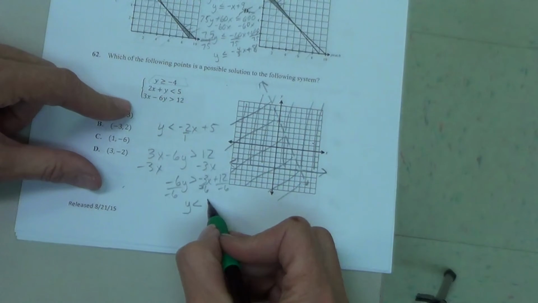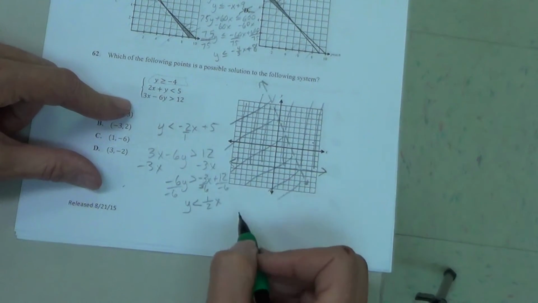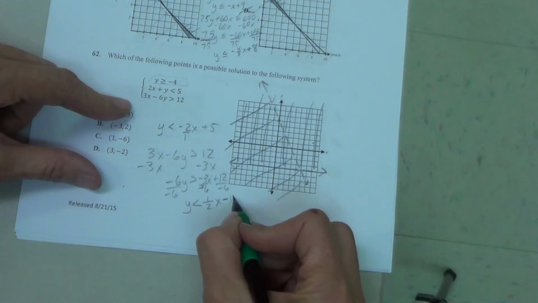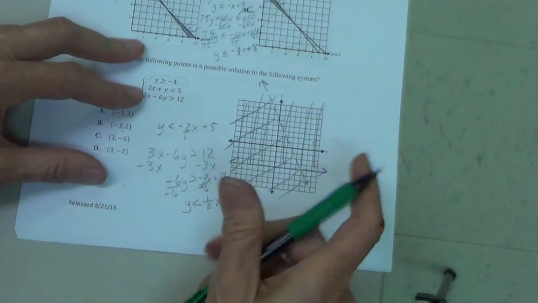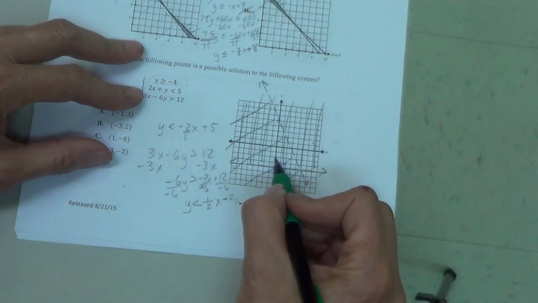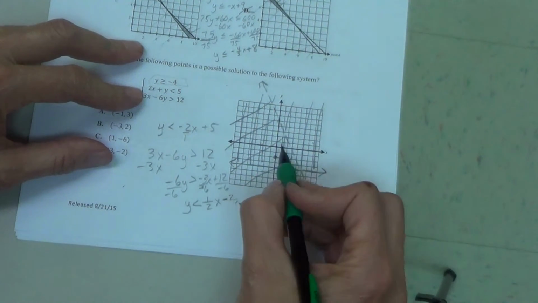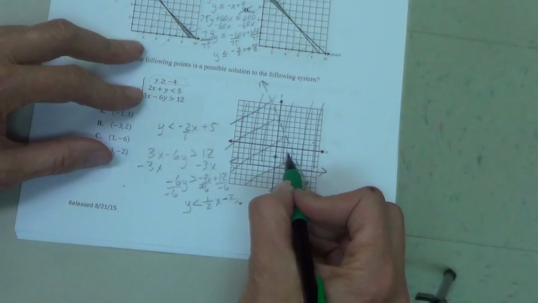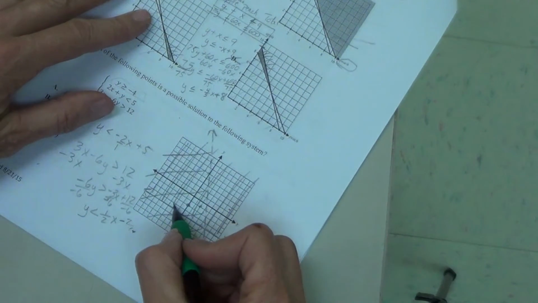2 negatives make a positive, so it's +1/2 x. -6 goes into 12 at -2. Sorry, -2. So we go to -2 on the graph. We rise 1. We run 2 to the right because it's positive. Positive slope.